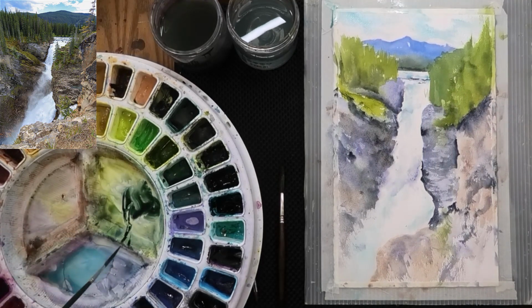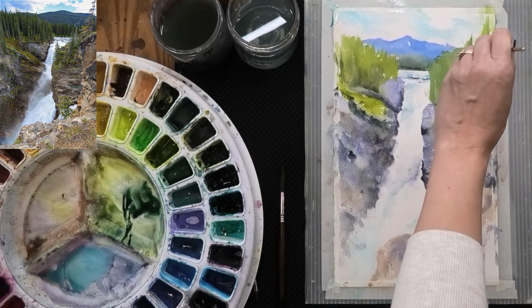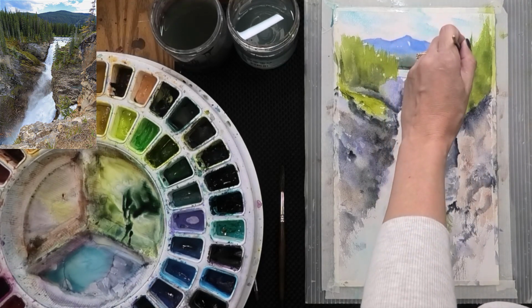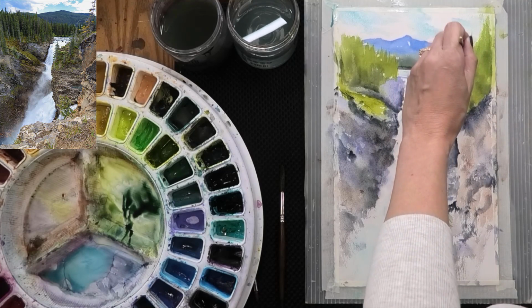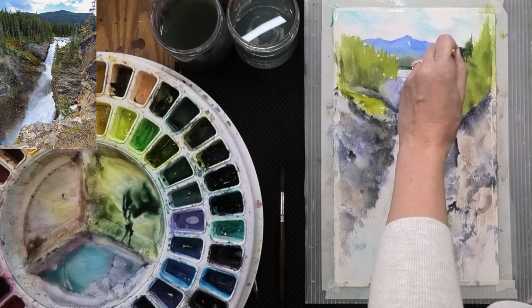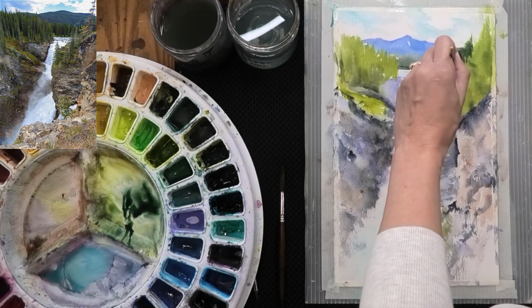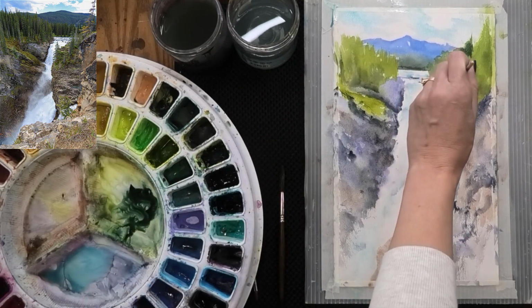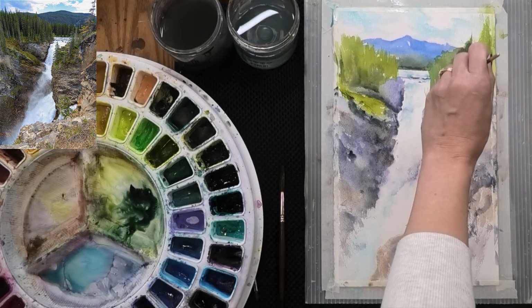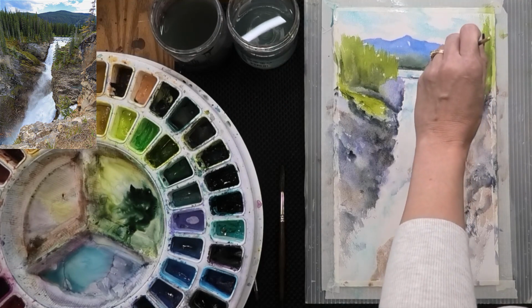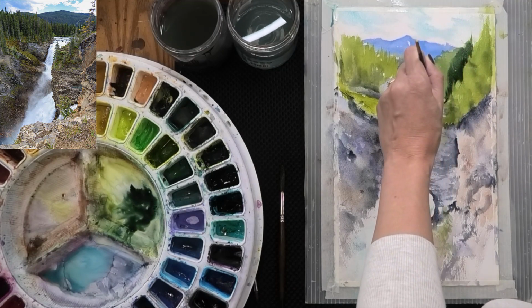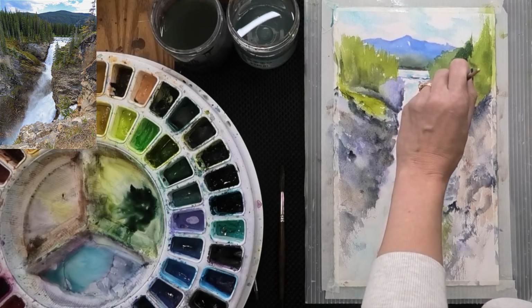I'm going to do a few trees on this side, I think. Just some negative painting, I think, to bring some trees forward and send some back. That should work. It's not really what my reference photo is saying, but my painting is saying we need a way to separate these trees, and this is the easiest way to do that at this stage of the painting.